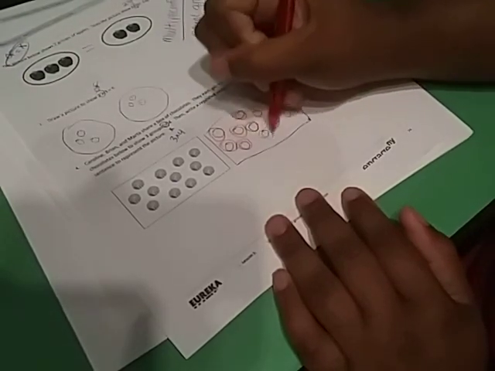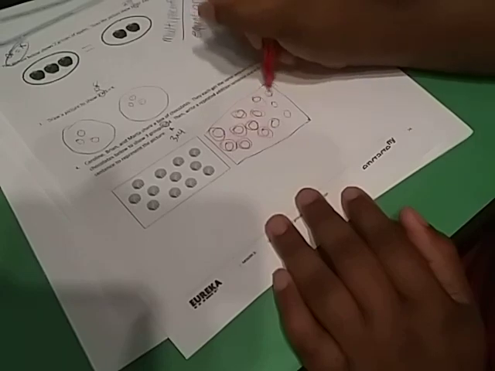They circled each object. That is not representing 3 groups of 4. That is a big no-no. What I'm looking for is 3 groups, and in each group I need 4. So this is one group of 4.